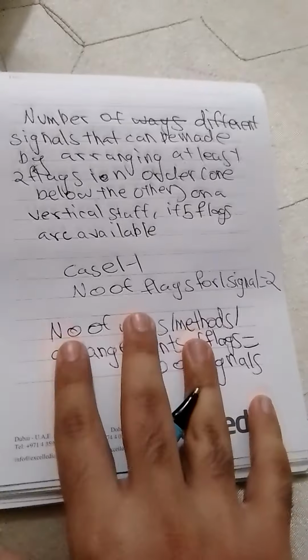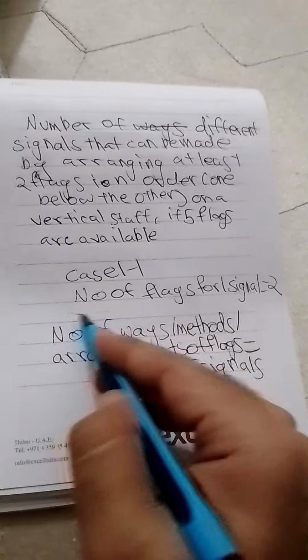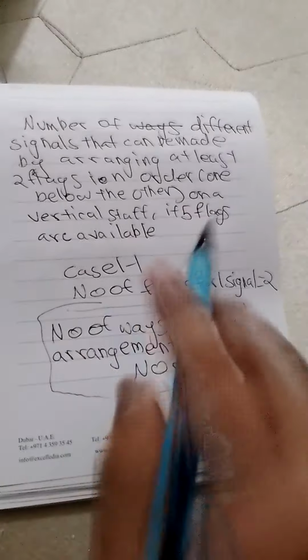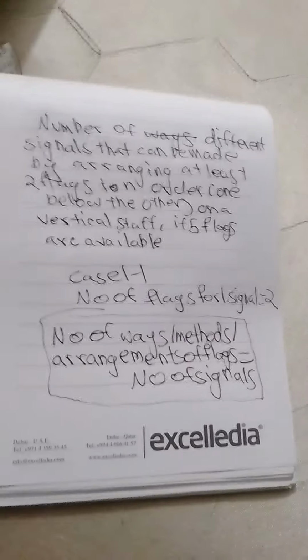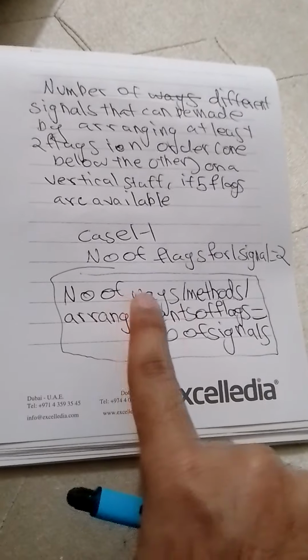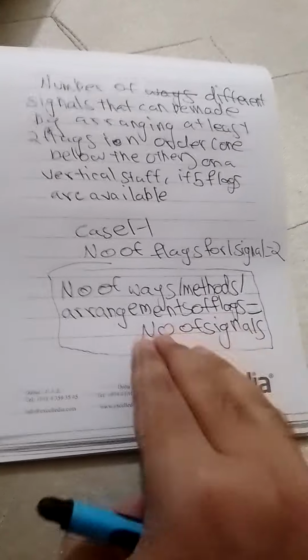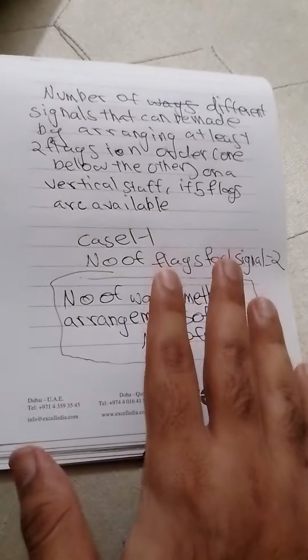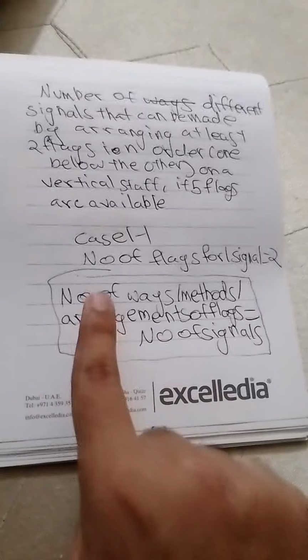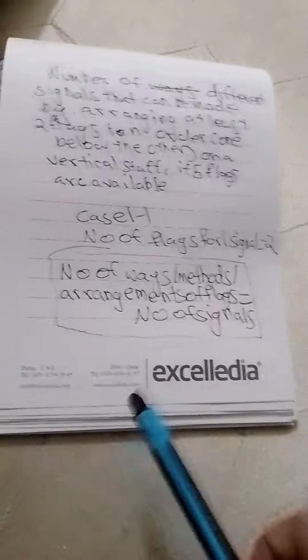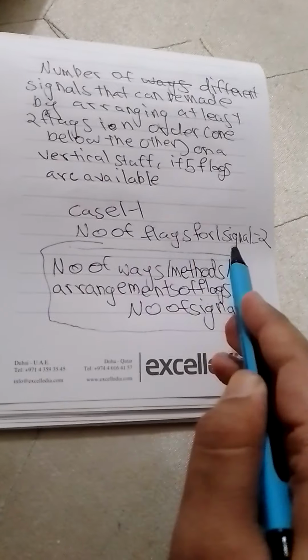So guys, this is just for explanatory purpose. This step is not necessarily needed in the answer. Alright, okay. So the number of ways, or you can call it methods or arrangements of flags, is the same as the number of signals. So the job is making a signal. We have to find the number of ways to make a signal. Alright. So we have number of flags for one signal is equal to 2.